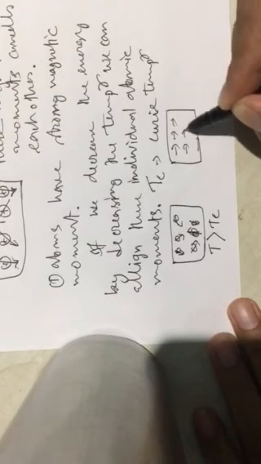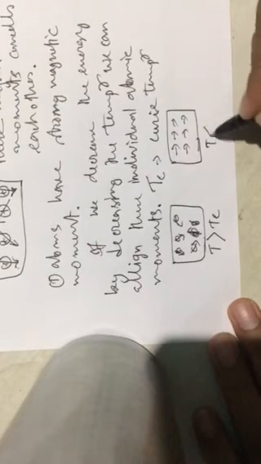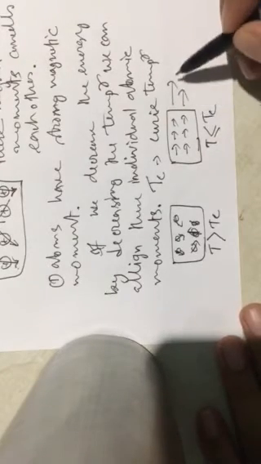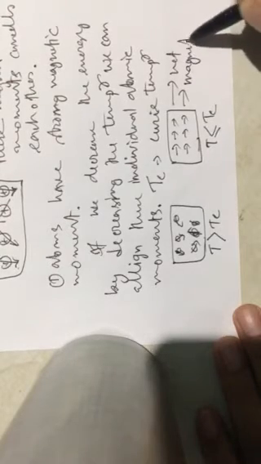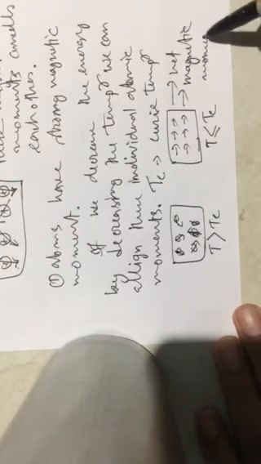Now everyone is aligned because the temperature is low. Now they will have a net magnetic moment. Okay. Now Curie temperature is associated with both paramagnetism and ferromagnetism.